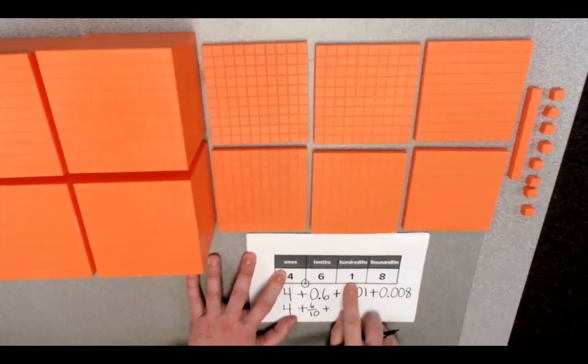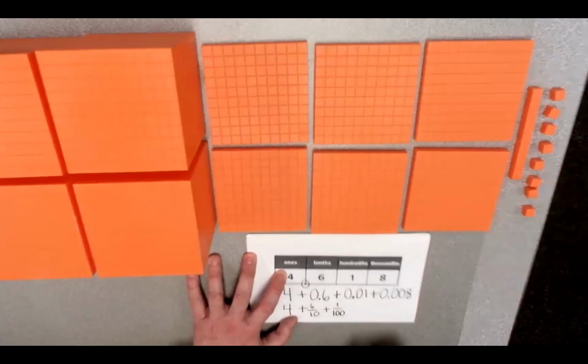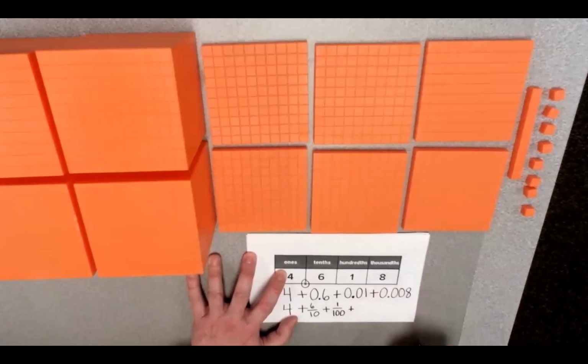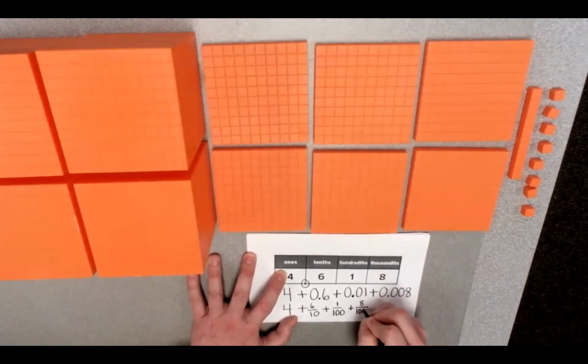And then I will move on to the hundredths place. I have a 1 in my hundredths place. I'm going to write it the way I'm going to read it. I would read this as 1/100th, so we'll write it as 1/100th, 1 over 100. You can take note of the way my denominators connect to the places that I'm representing. And then my last one is the thousandths place. There's an 8 in the thousandths place, so that 8 is my numerator. And since it's the thousandths place, my denominator is 1,000.